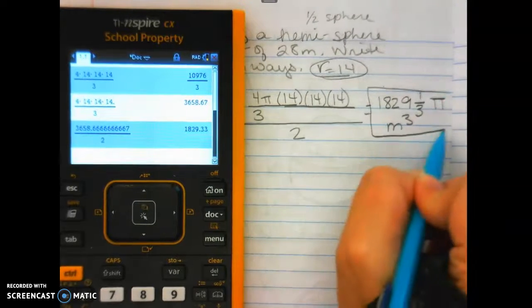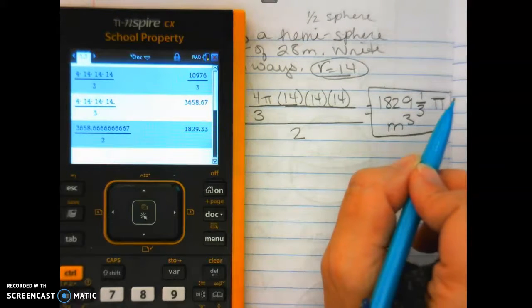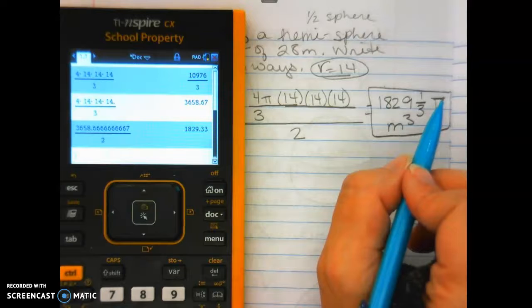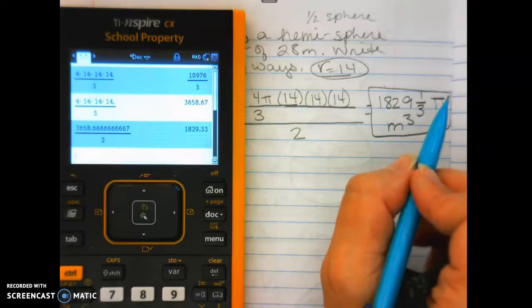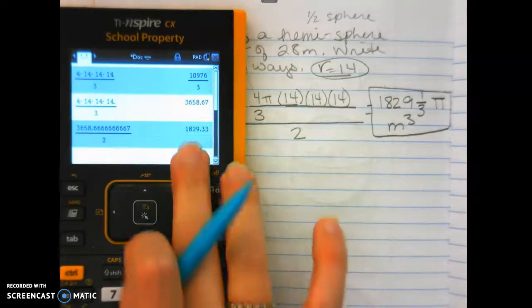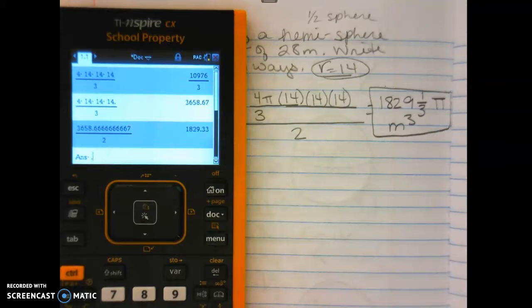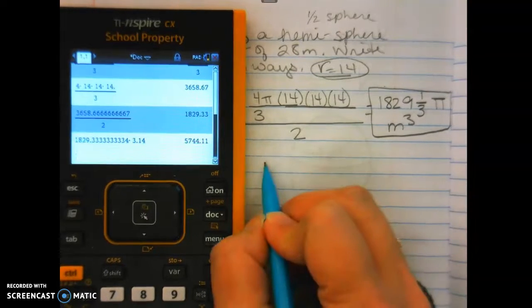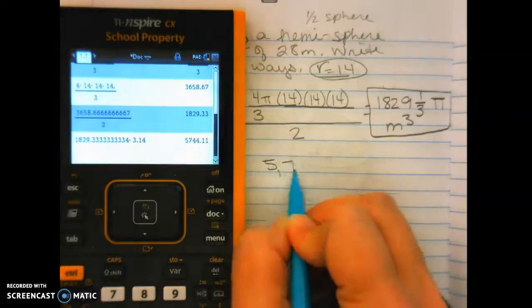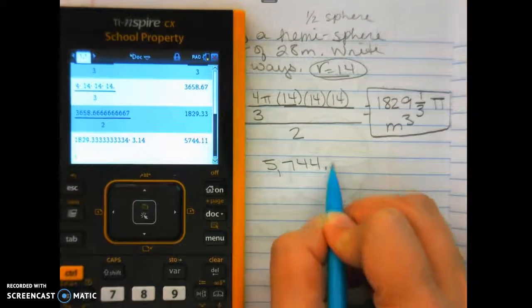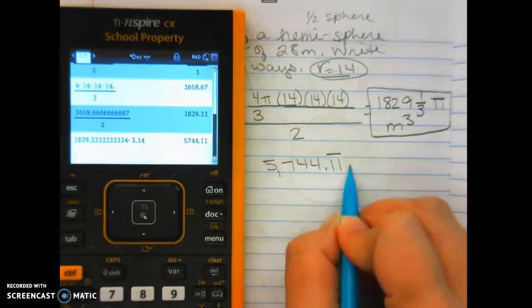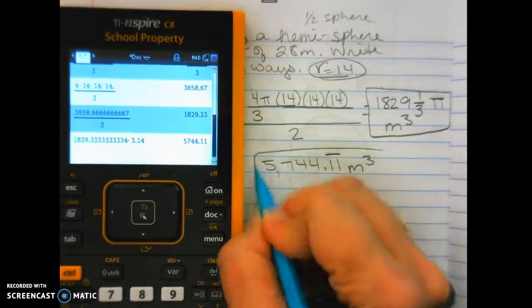That is in terms of pi. And then if we wanted to do it as a regular number, we would do this number times 3.14. 5,714 and 1100. So you can put the bar if you want.